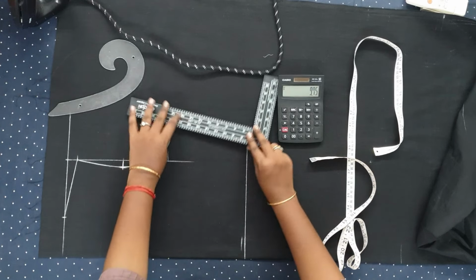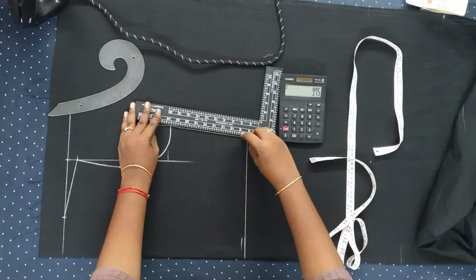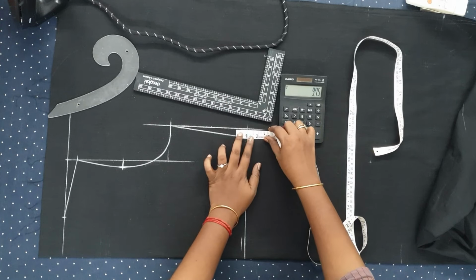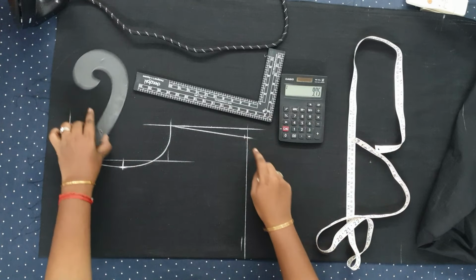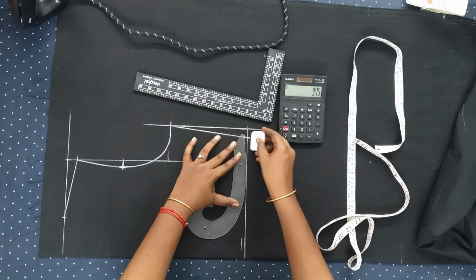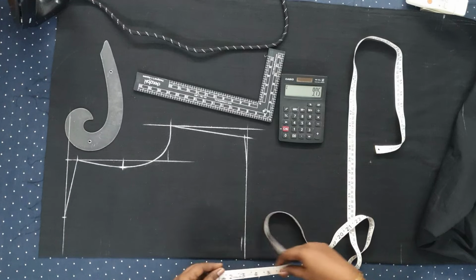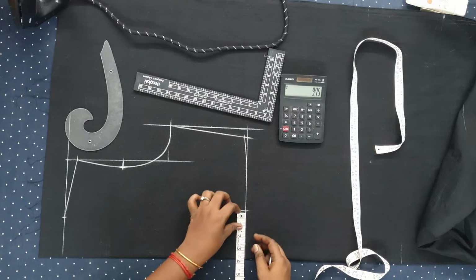Join the bust line with the waistline as shown here. Measure quarter inches upward on the new line and mark a point. Use a French curve to join this point with the waistline. Next step is to mark the dart points. Mark bust point to bust point divided by 2 on the waistline.